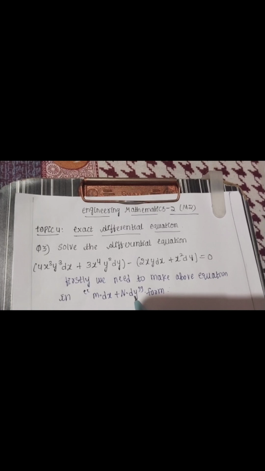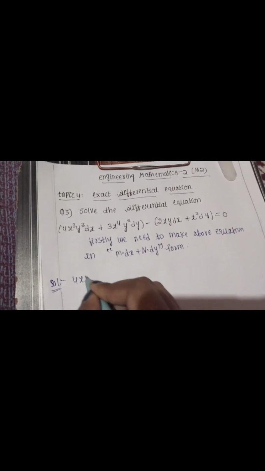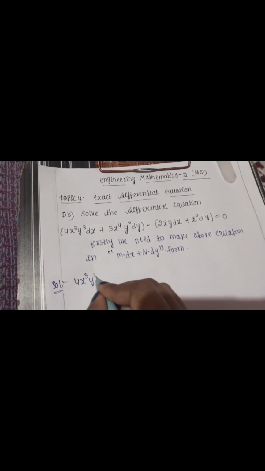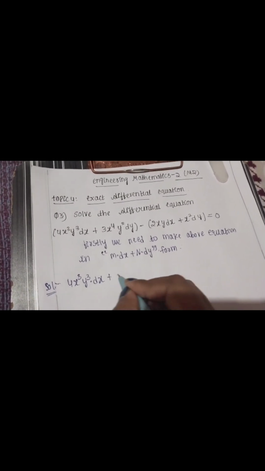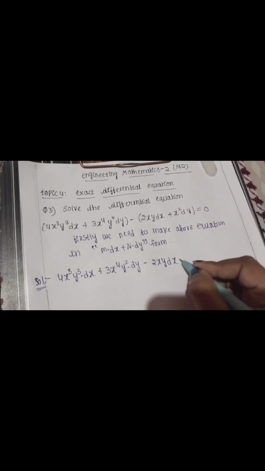In order to achieve this form, we firstly separate dx and dy terms. Before separating them, we need to split these terms. Let's split these terms by removing the minus in between. Solution. Now let's remove the brackets first. dx plus 3x power 4 y square dy minus 2xy dx minus x square dy is equal to 0.